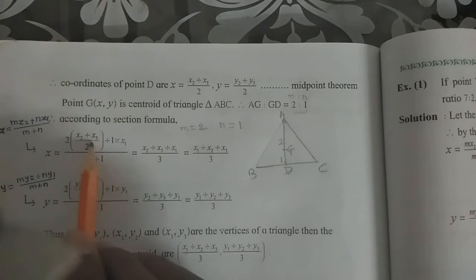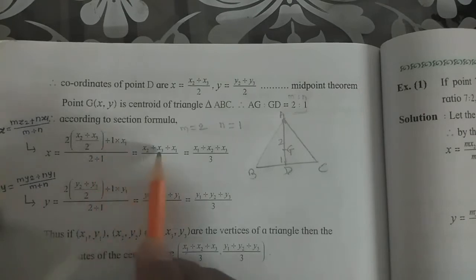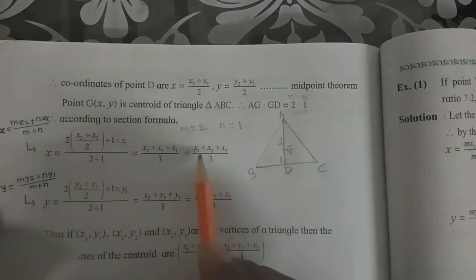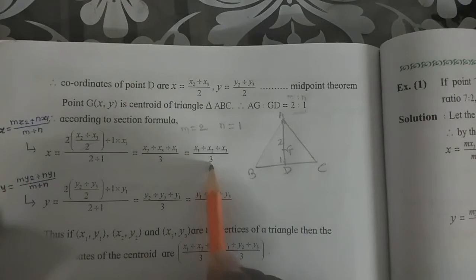After solving, this 2 and this 2 get cancelled, and we get x2 plus x3 plus x1 upon 3, since 2 plus 1 is 3. Writing in sequence, x is equal to x1 plus x2 plus x3 upon 3.